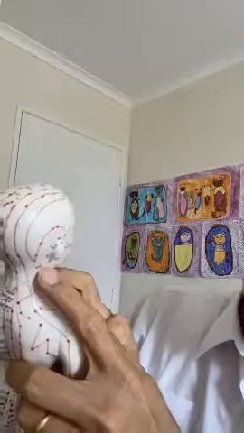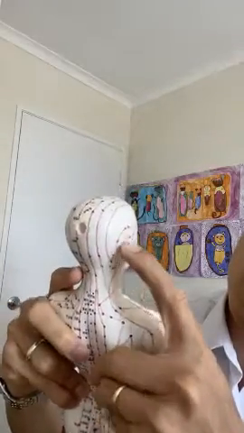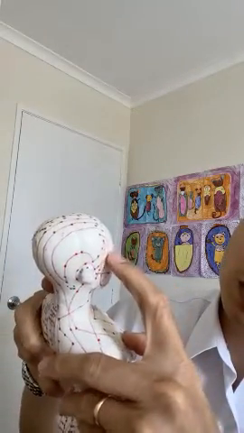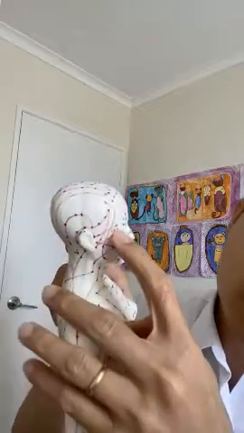Hand Shaoyang, ring finger. Up here, go there, and go there, behind your ear, and then go to here, about the temple here. That's hand Shaoyang. What about foot Shaoyang?